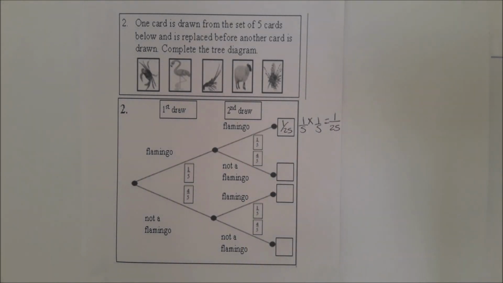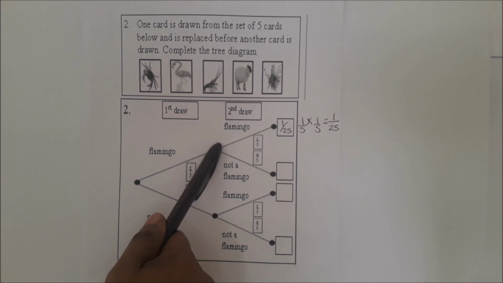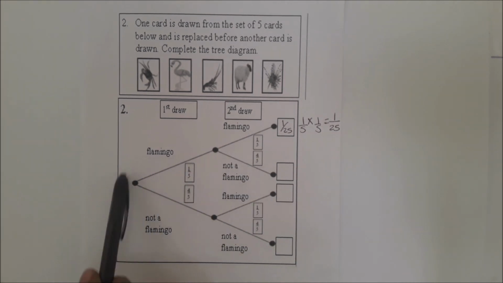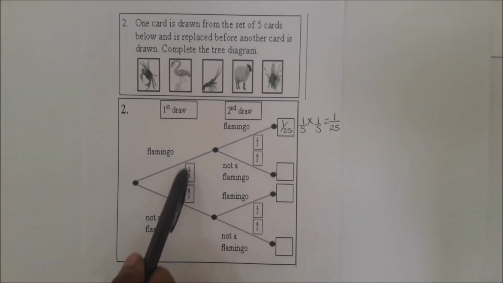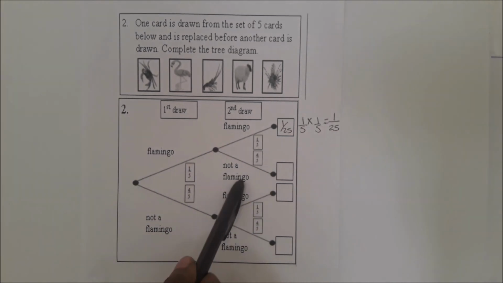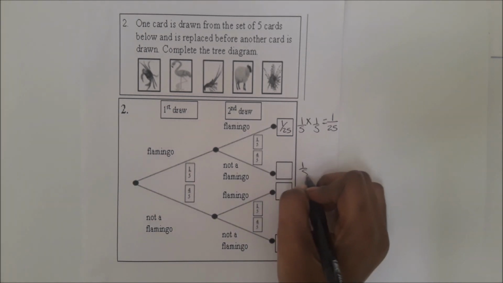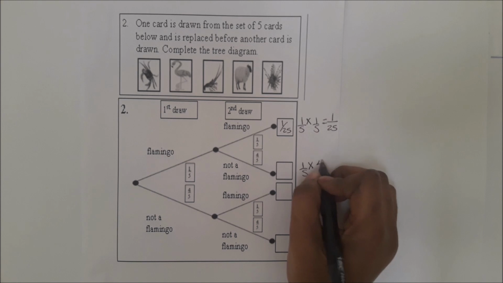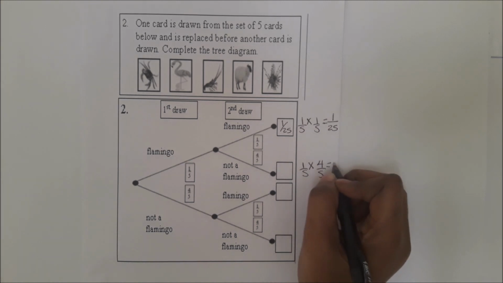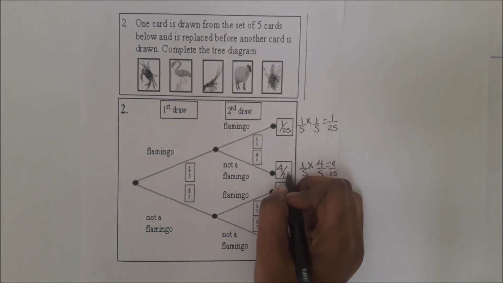Okay, the next one. So the other one, now we're going to do the second branch. A flamingo to not a flamingo. The probability of a flamingo is 1 over 5. The probability of not a flamingo would be 4 over 5. Right. So we take 1 over 5, multiply that by 4 over 5. We multiply across, which will be 4 over 25. Okay. And we put that in the box, 4 over 25.